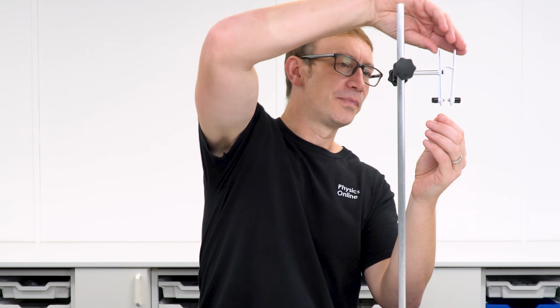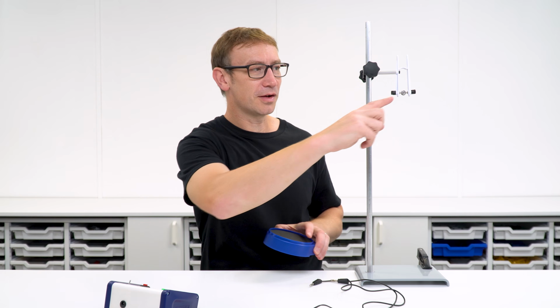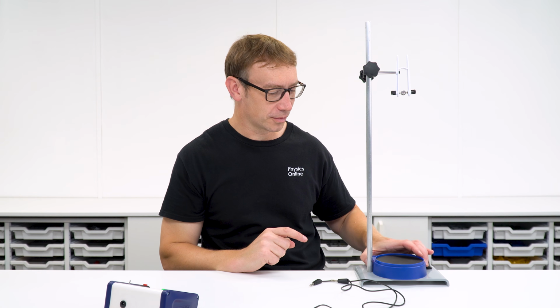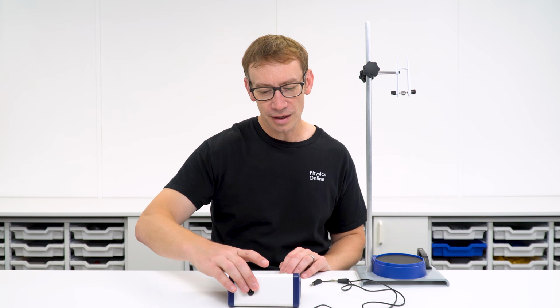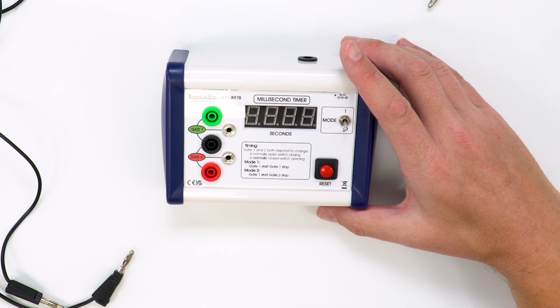Now, depending on what your school has available, sometimes you might have an electromagnet at the top, and when you turn off the electricity, that starts the timer and it allows the ball to fall. This one is just a simple clip, and I've got a couple of bits of metal that make contact with that metal ball bearing. Now for this, this is going to be the thing that starts the timer, and this is going to be the sensor that stops the timer at the bottom, so we can get a really good value for the time. And this timer here is the Lascells millisecond timer.